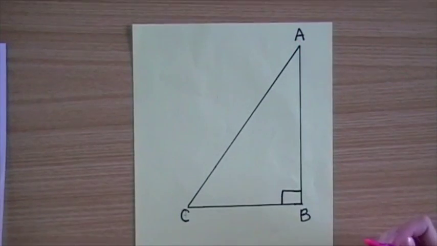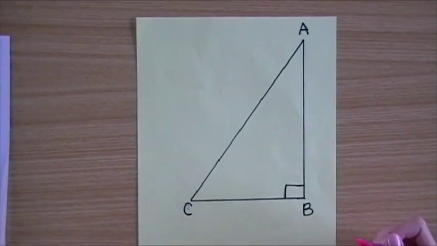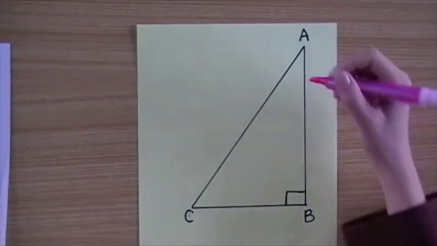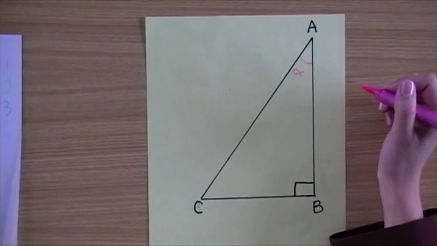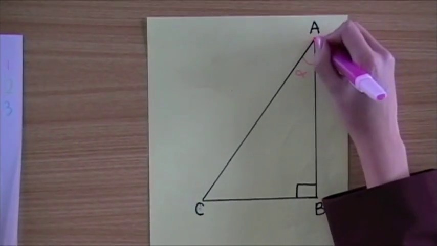Opposite sides in a right-angled triangle. In triangle ABC, the Greek letter alpha represents an angle in a triangle. What is the adjacent side of alpha? The adjacent side of alpha is AB because it is right next to it.